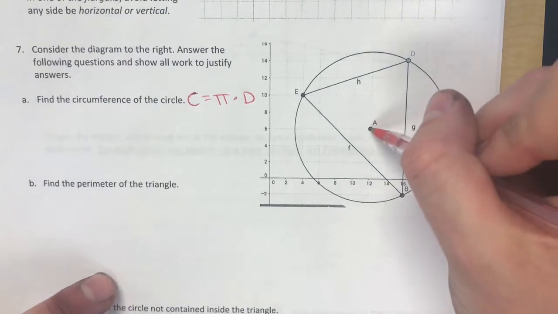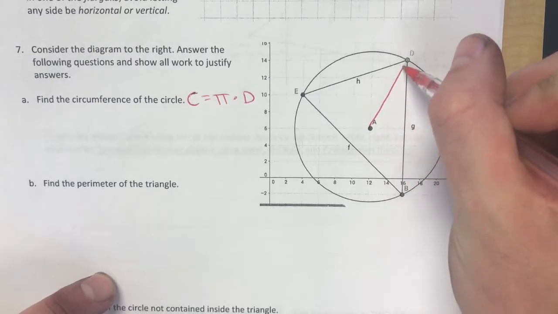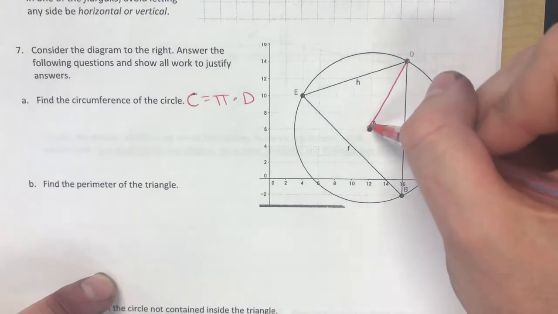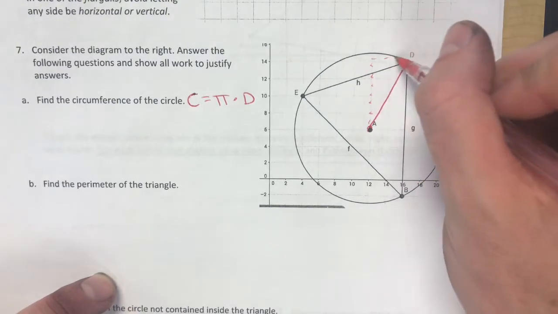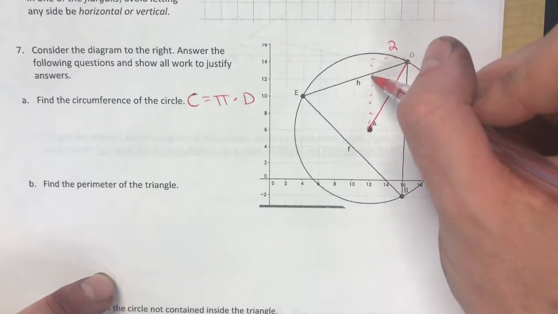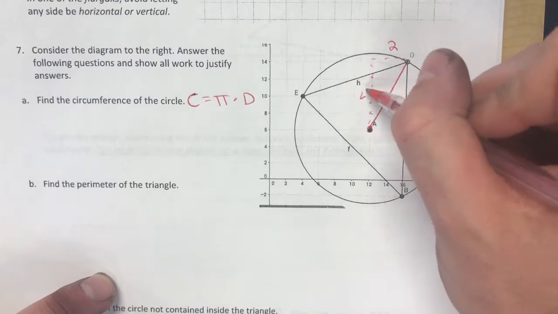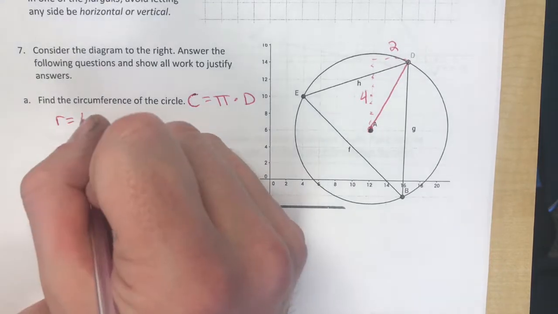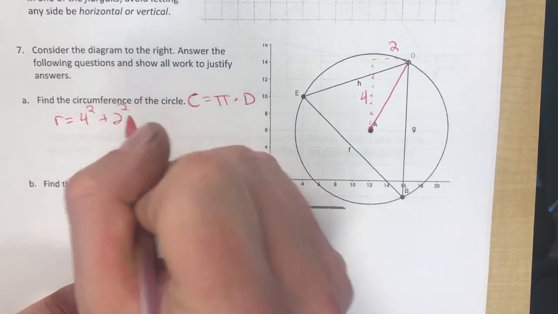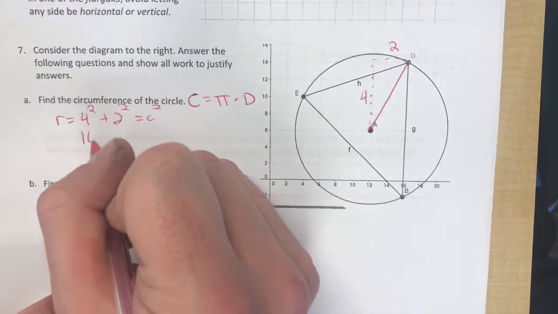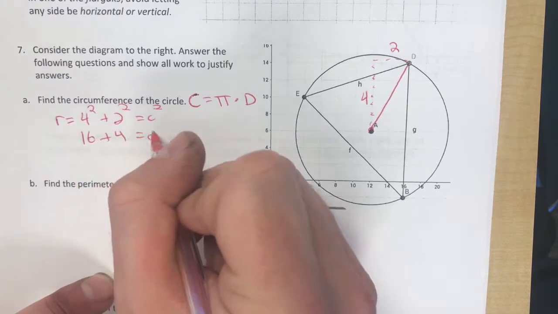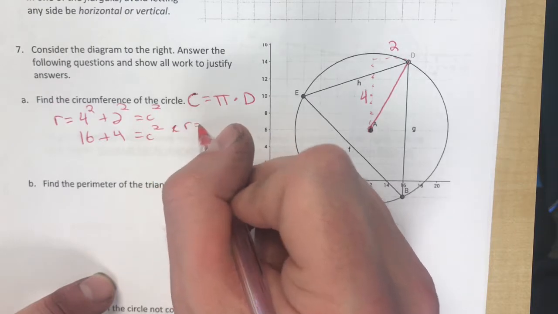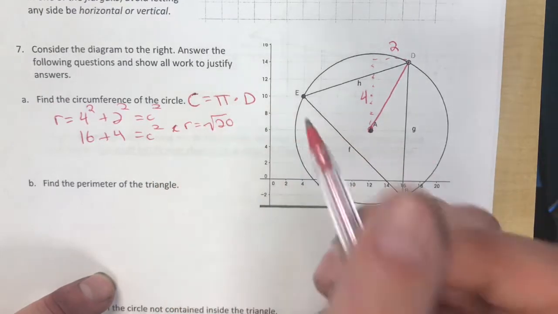So let's just solve for this radius, because that's going to help us later anyway with the area. To do that, I would make my right triangle, and this is 2, and this is 1, 2, 3, 4. So the radius would equal 4 squared plus 2 squared is c squared, and then I would have 16 plus 4 is c squared, and the radius would equal the square root of 20.